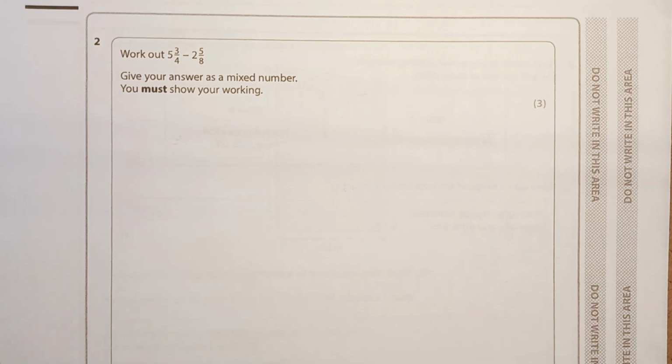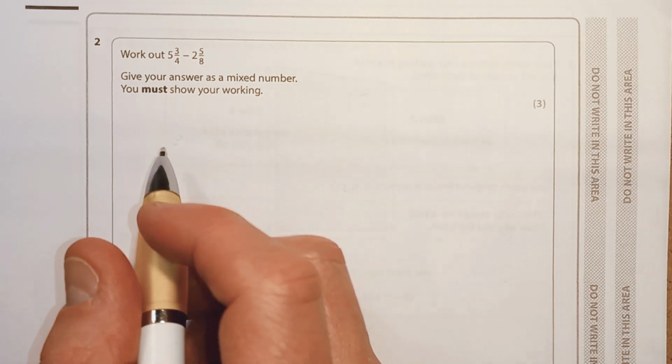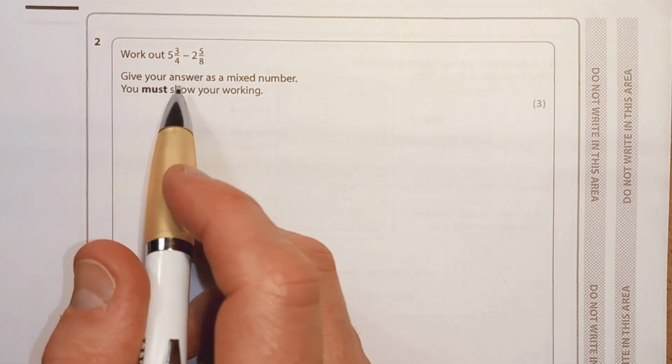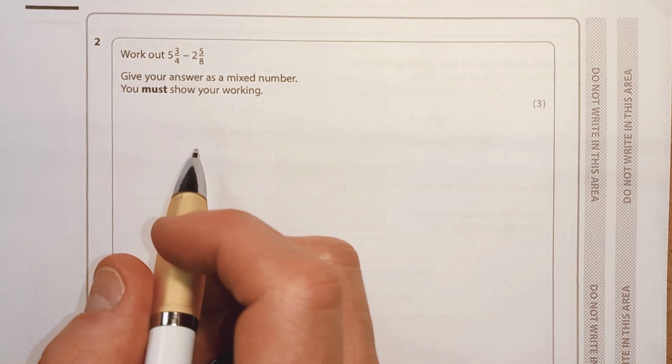Question 2. Work out 5 3/4 minus 2 5/8. Right, okay, well, we've got two things going on here because we've got a mixed number. So we can't really just deal with the fractions and the whole numbers separately.